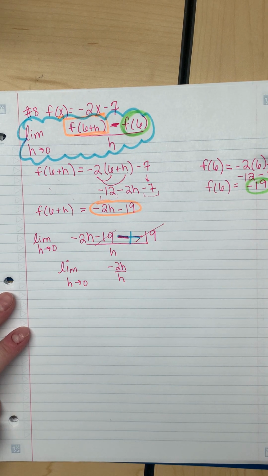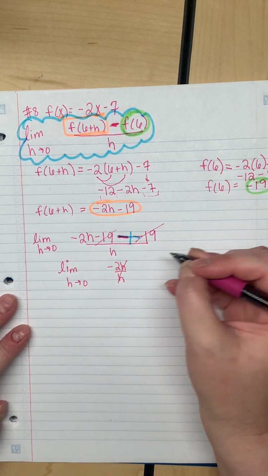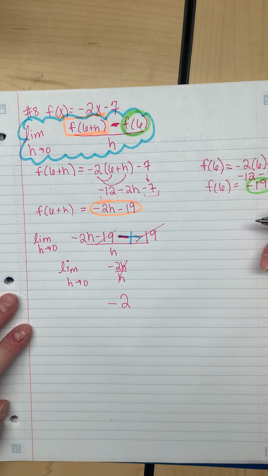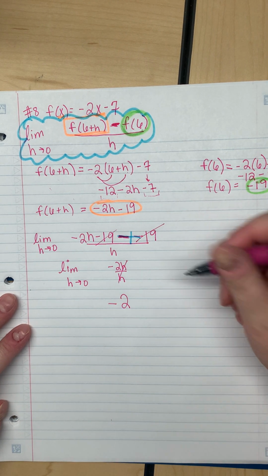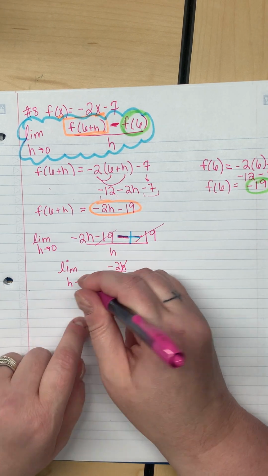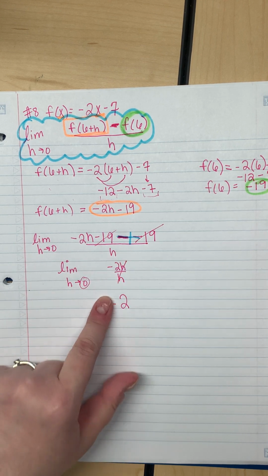The next thing we're going to do is cancel some h's, a pair at a time. They're both the same. So we just have negative 2. Woohoo! And then if I still had an h left, I'd plug this 0 into the h that I had left. But I don't have any h's left.